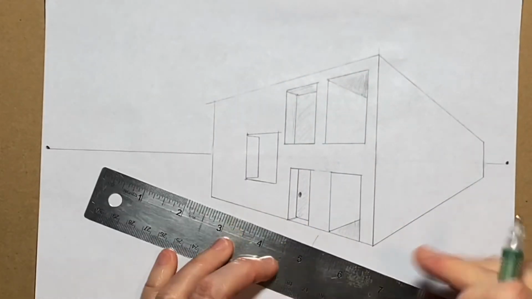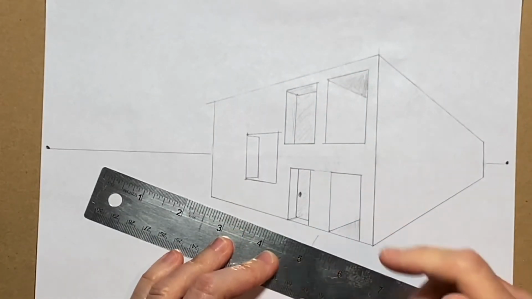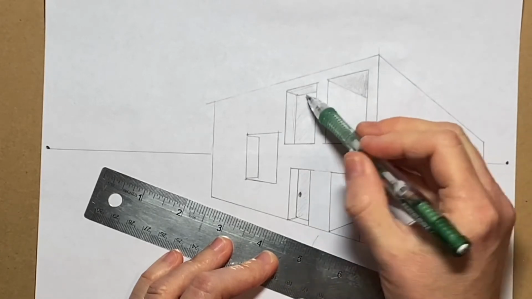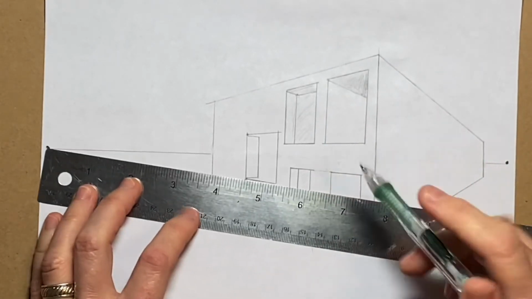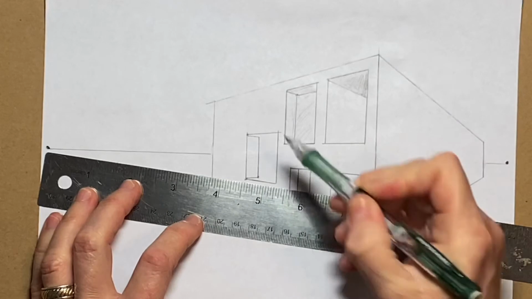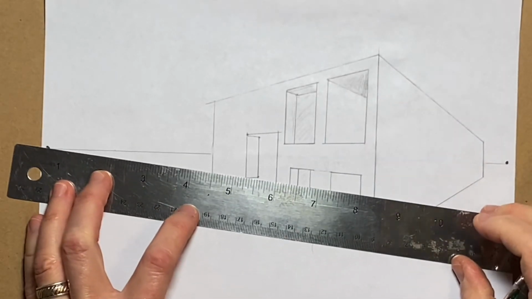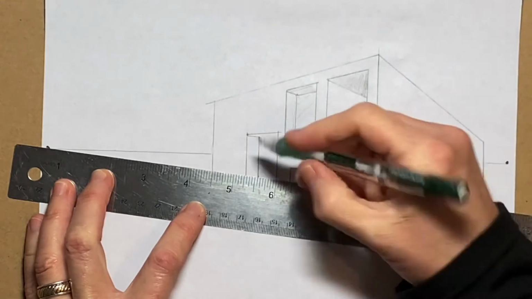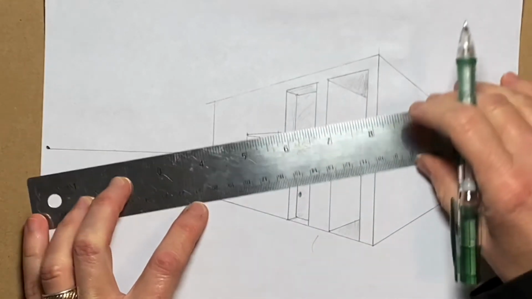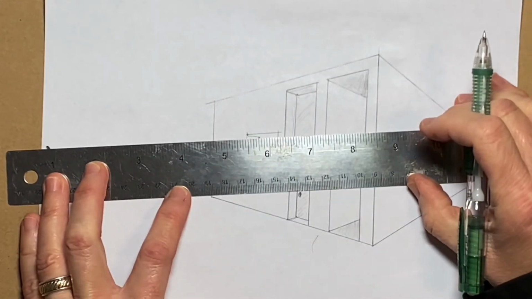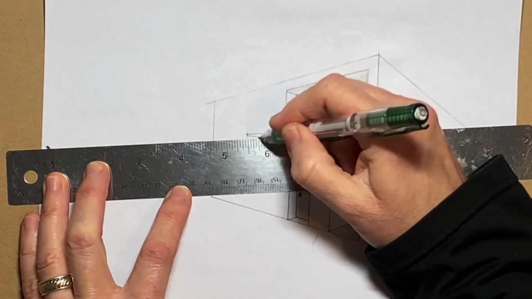Now, what happens with these is just like we did at the bottom and just like we did at the top. This little corner here and this little corner here are going to go back to the opposite side vanishing point, and we will pull it forward like this.